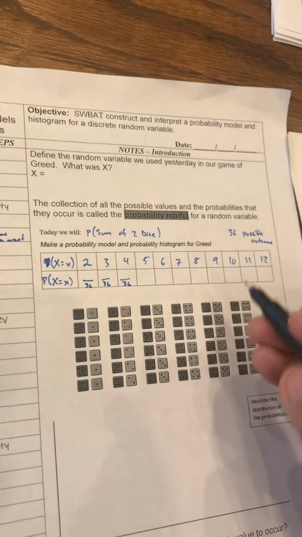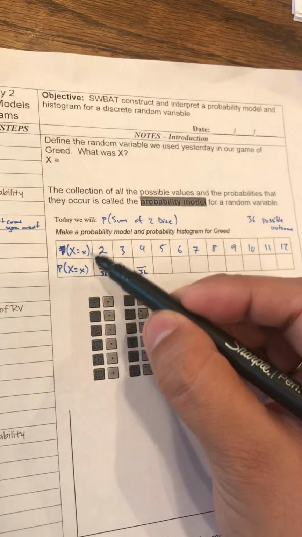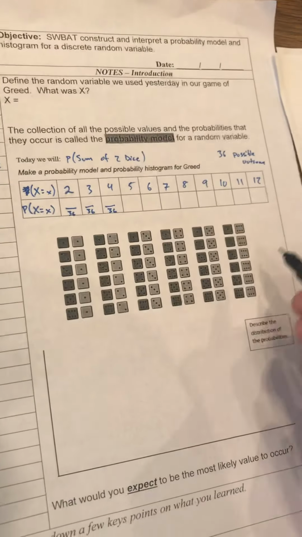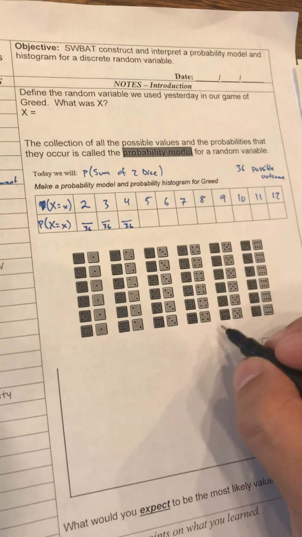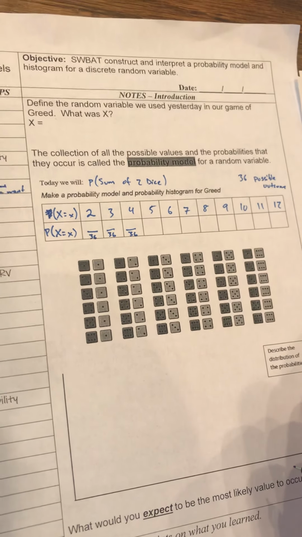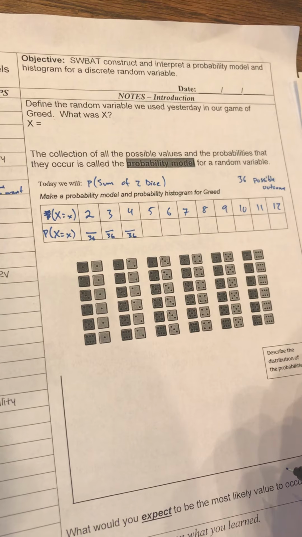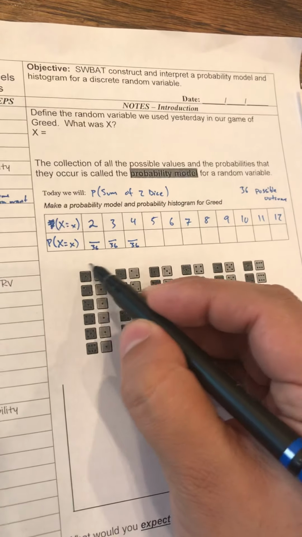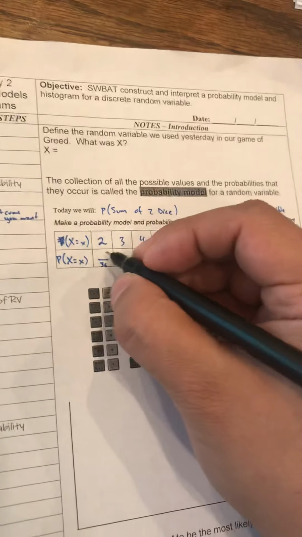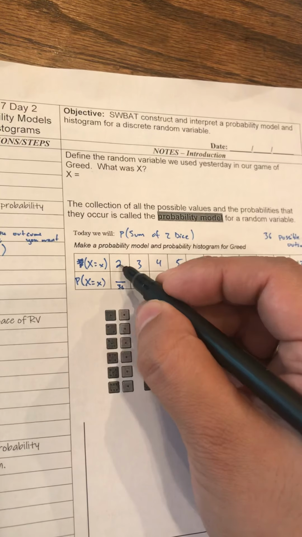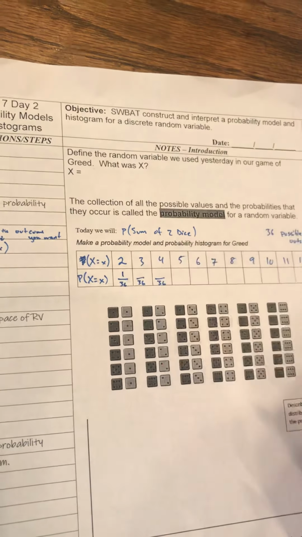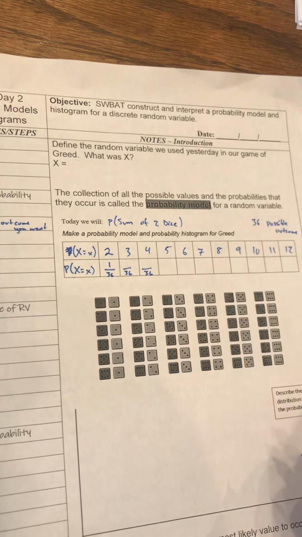Okay, now what's the probability of getting the sum of 2? What are the chances from all of these, if we add up these two numbers, that the sum will equal 2? So there is a total of 1 possible outcome. So the probability of x equaling 2 would be 1 out of 36. Okay.